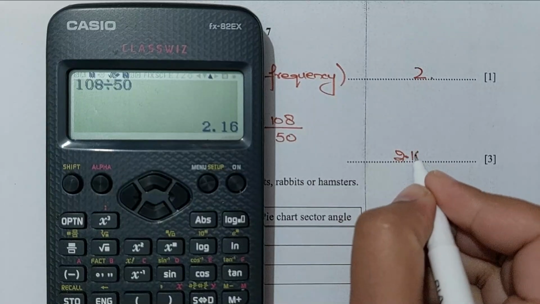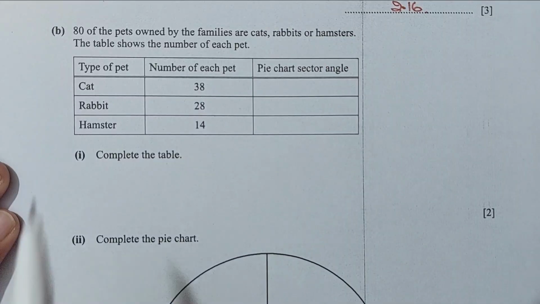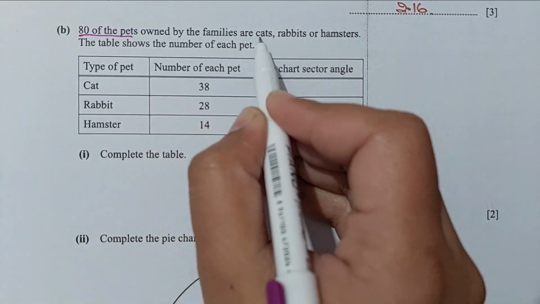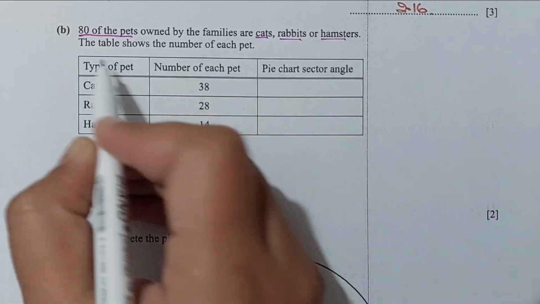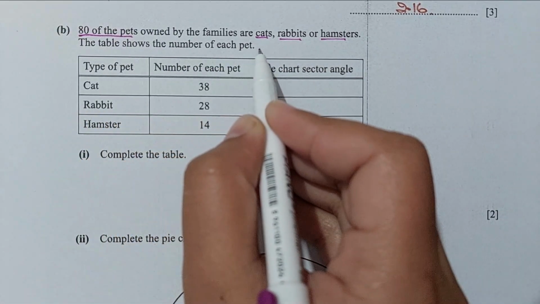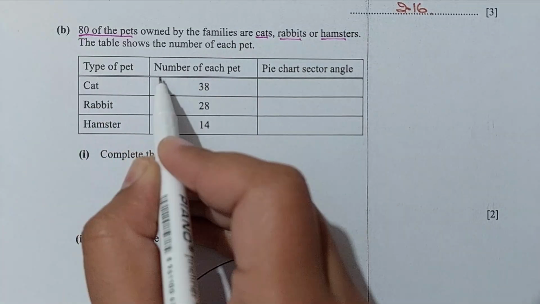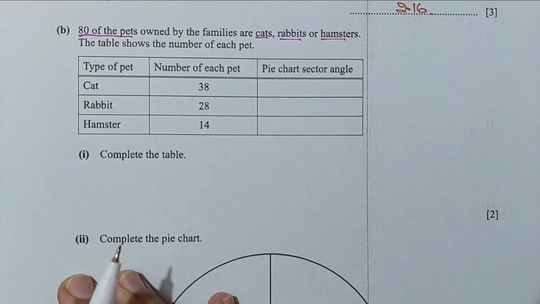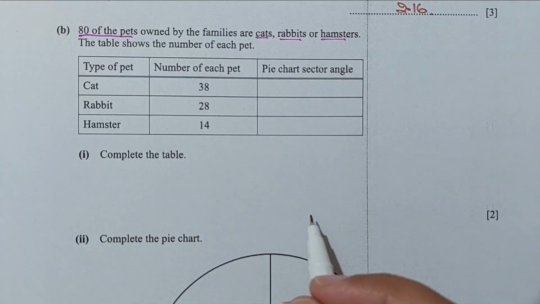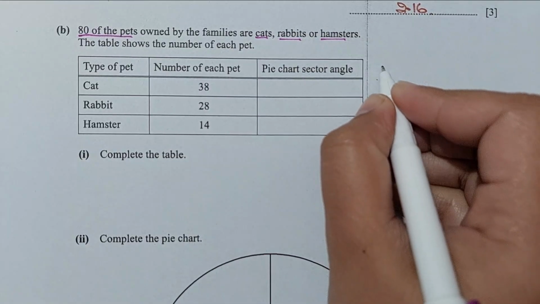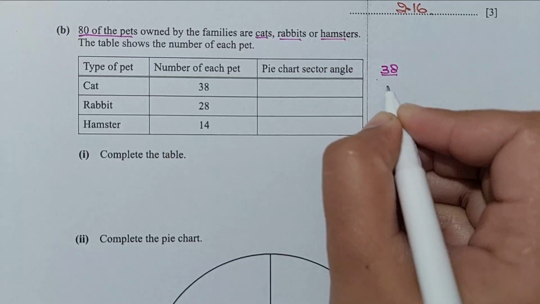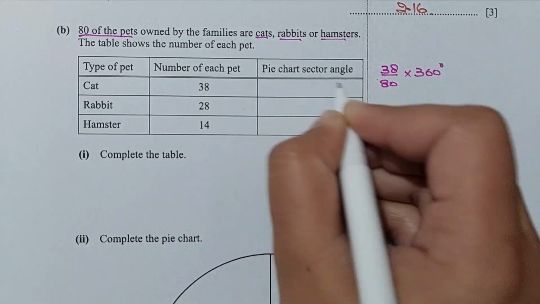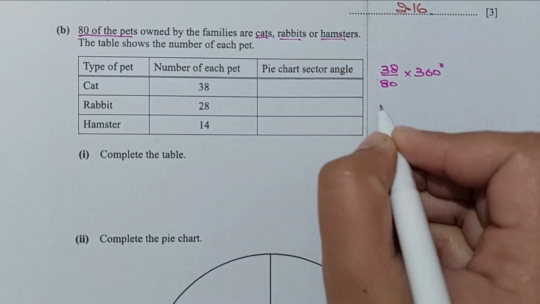All right. Now for part B, 80 of the pets owned by the families are cats, rabbits, and or hamsters. The table shows the number of each type of pet and the pie chart sector angle. Number 1, complete the table. The total number of pets is 80. So 38 are cats out of the total 80, multiplied by 360. You will get the pie chart sector angle for cats.